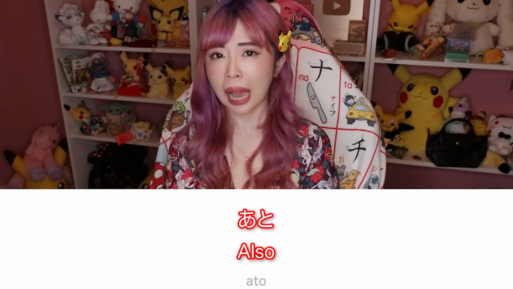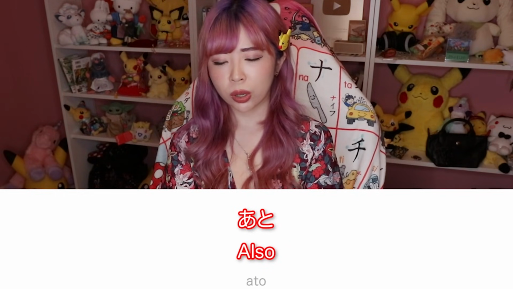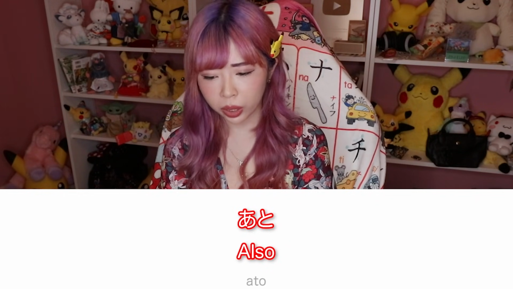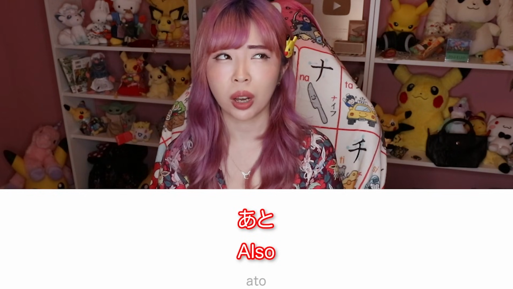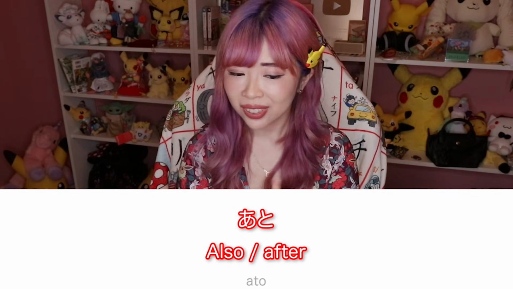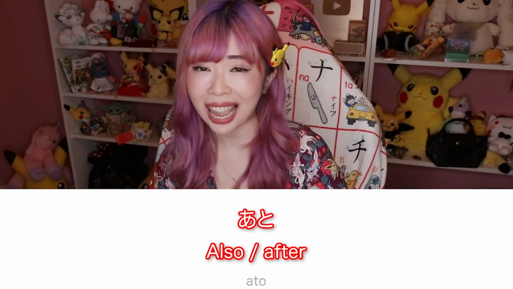Then you can use それに. Next, 次. I want you to remember あと. This is so useful. I use this all the time. So, あと can mean after and also and.